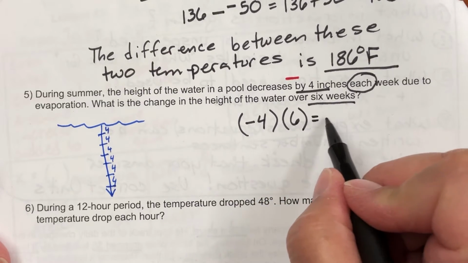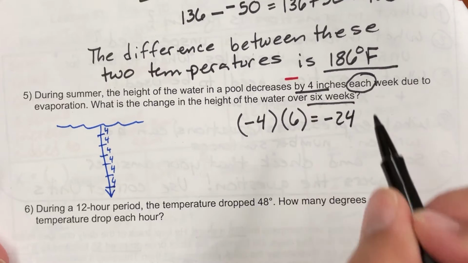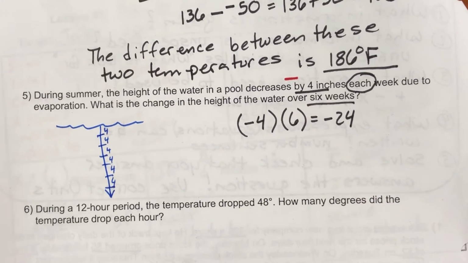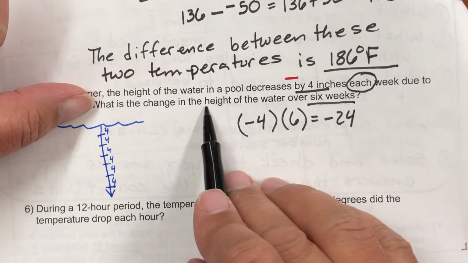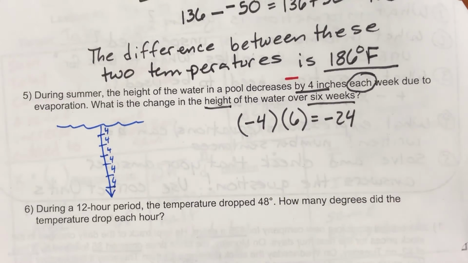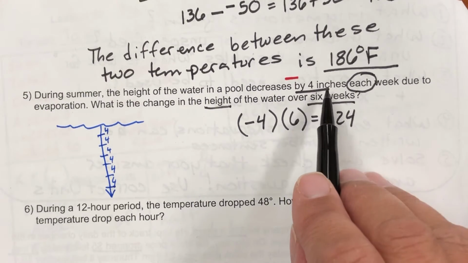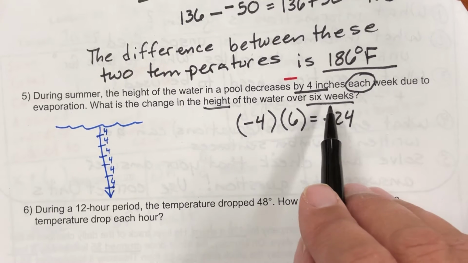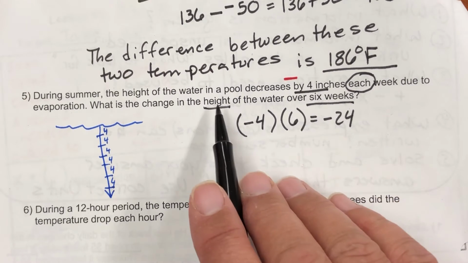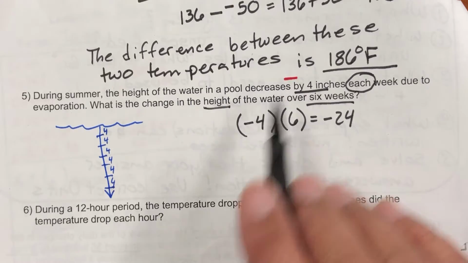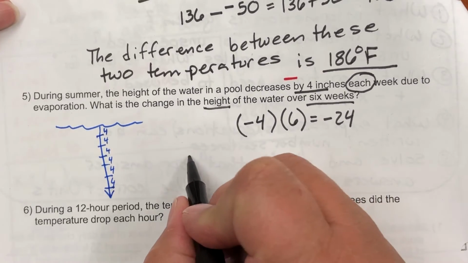When I do that, I get negative 24. Negative 24 what? Now I have 2 units, and I kind of want to put them together, but I don't have to, because it says, what is the change in height? I need the unit for height, and the unit for height is inches. I have time also, I have 6 weeks, but they want the change in height, so the unit is inches.